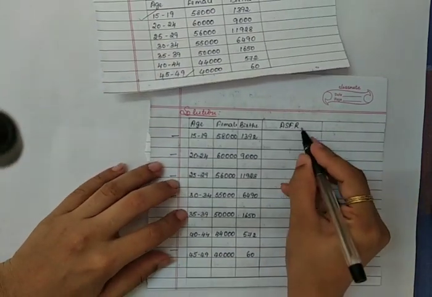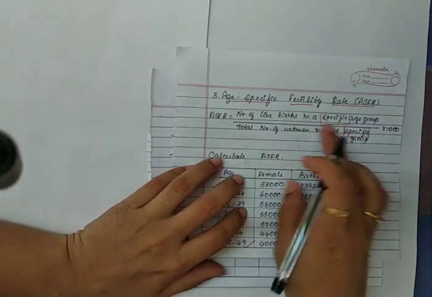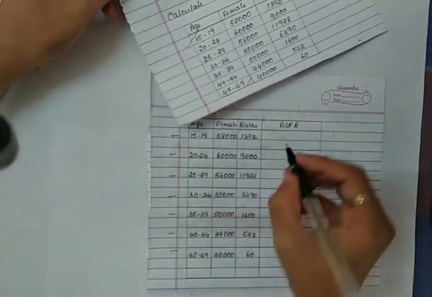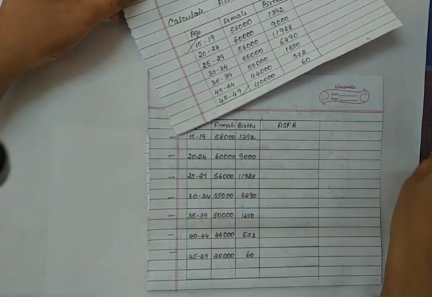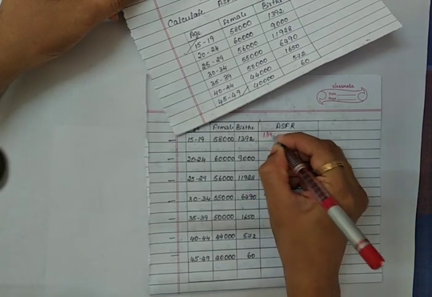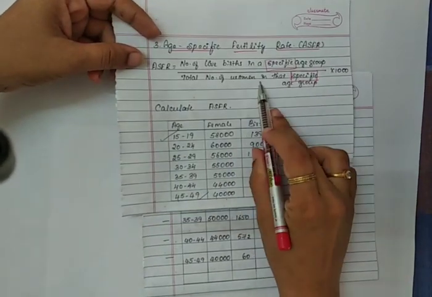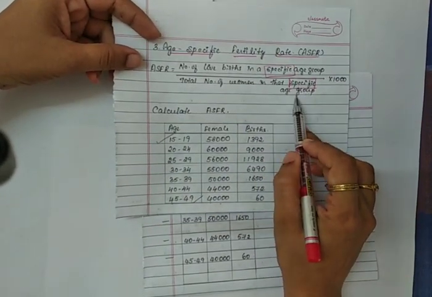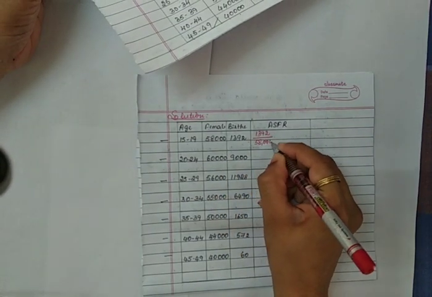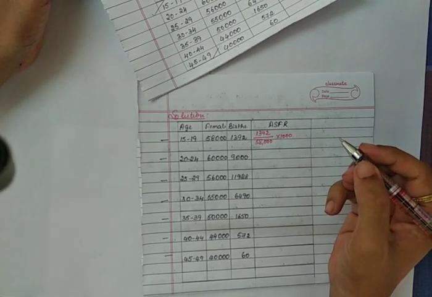Okay, so here in the first case, ASFR is equal to number of live births in a specific age group. That is, in the first one, 1392 divided by total number of women in that specific age group. That is 58,000 into 1,000. Got it?